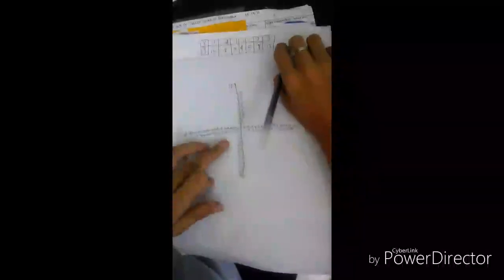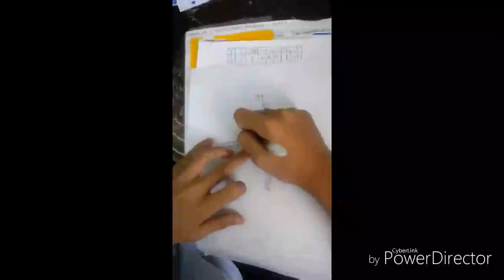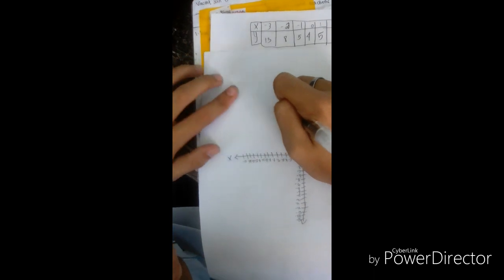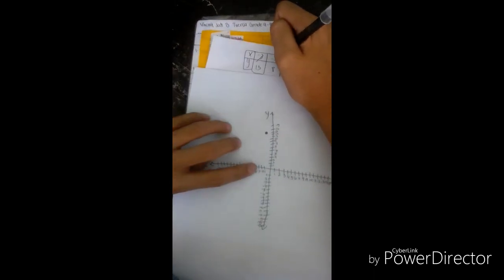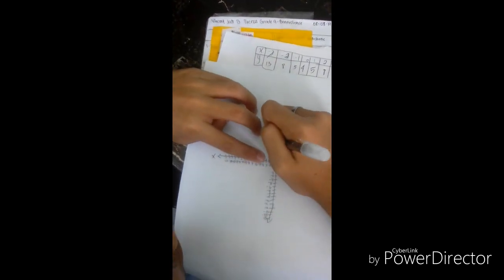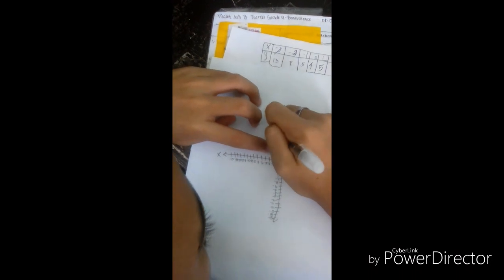So we're done solving. Now let's graph it. First, x is negative 3. Let's find negative 3 here, and positive 13 in y. So let's plot it over here. Done. Next, our x is negative 2 and our y is positive 8. So it will be over here.